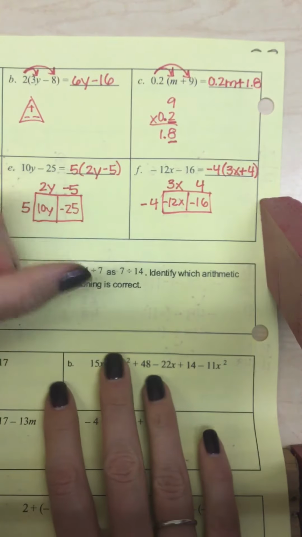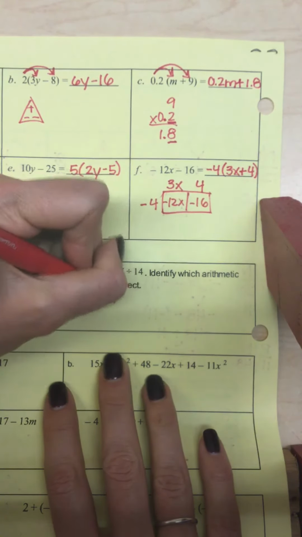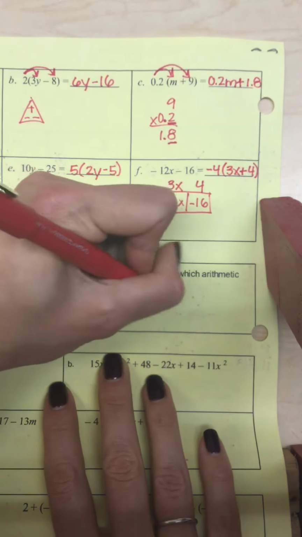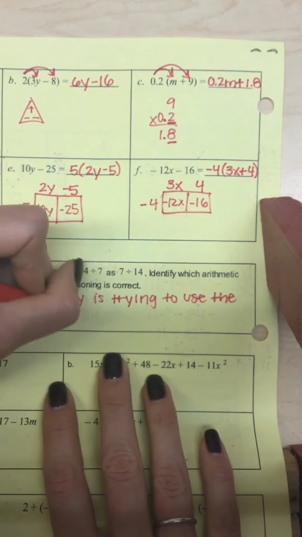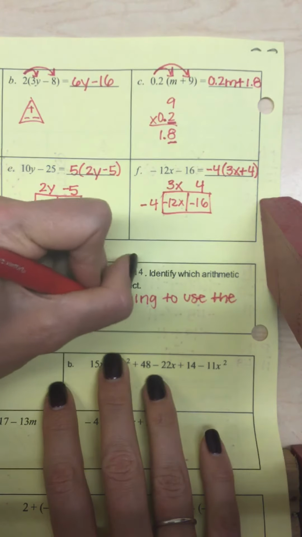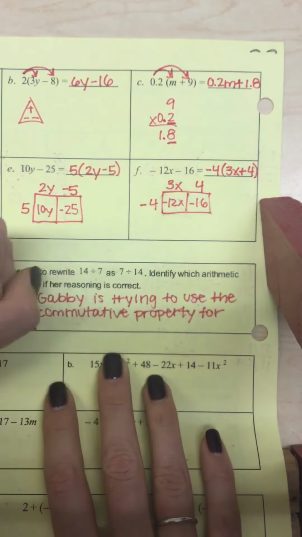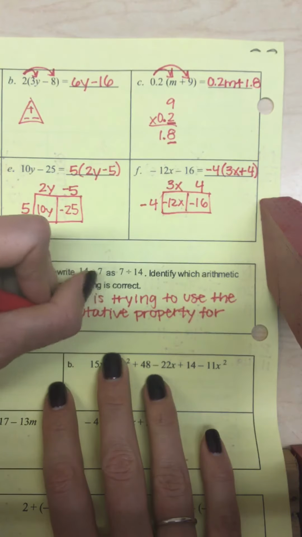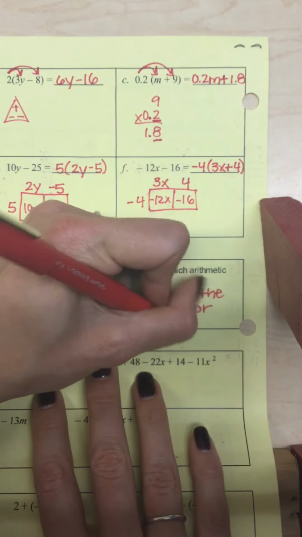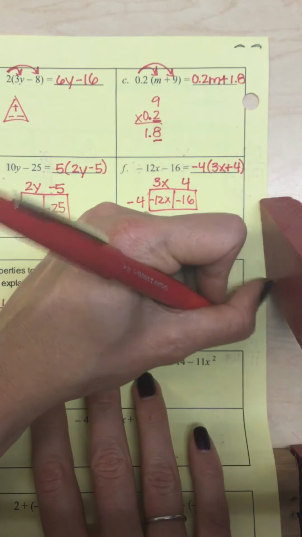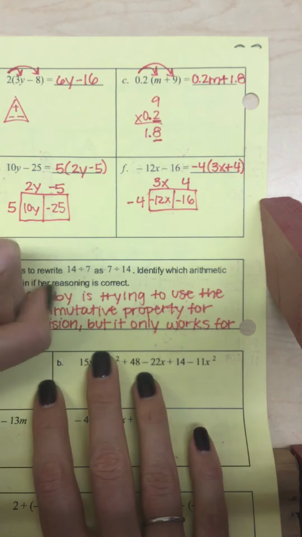So we can say Gabby is trying to use the commutative property for division, but it only works for, and if you look back at your notes, we wrote down that the commutative property only works for addition and multiplication.